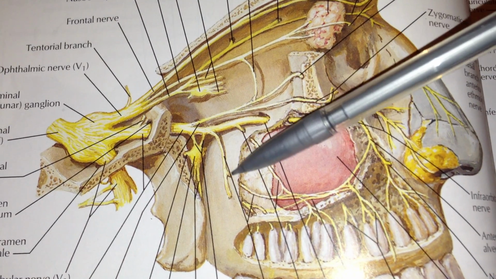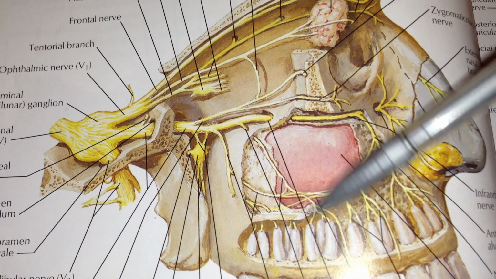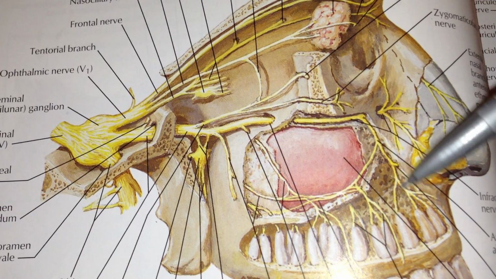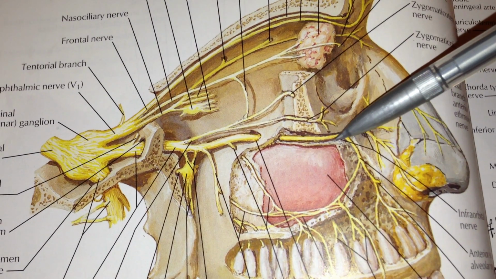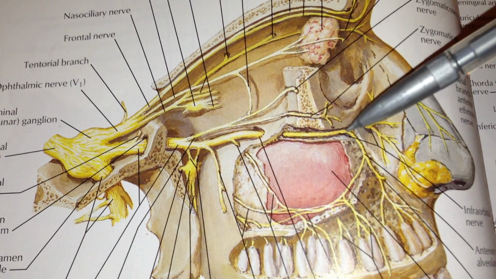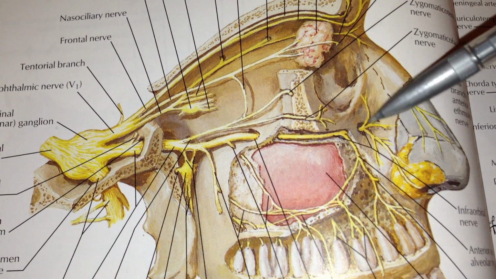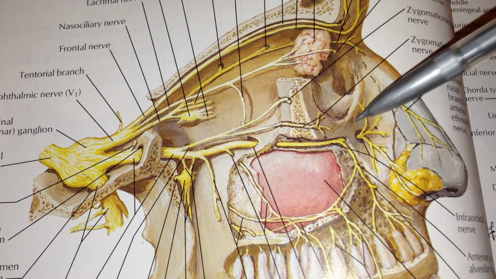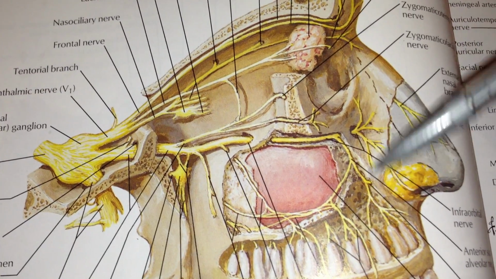And you see how the posterior superior alveolar is innervating the molars, the middle superior alveolar is innervating the premolars, the anterior superior alveolar is innervating the incisors, and once the infraorbital gives off the superior dental plexus, it's going to exit the infraorbital canal through the infraorbital foramen and innervate the lower eyelid, the nose and the upper lip, and that is your maxillary nerve.